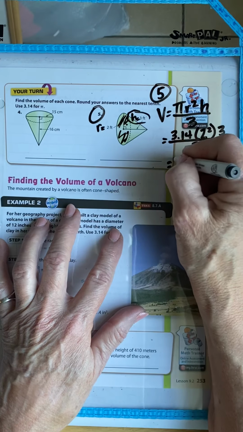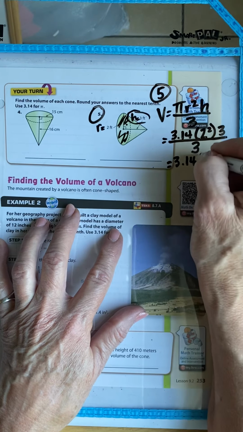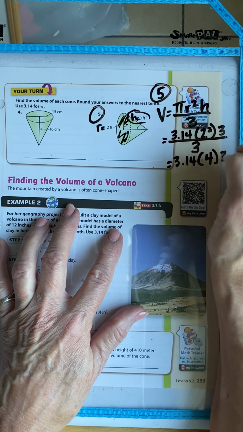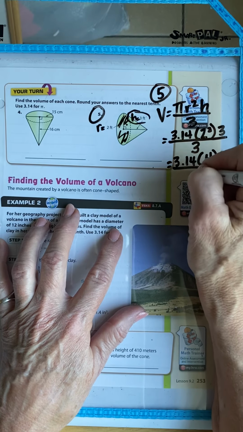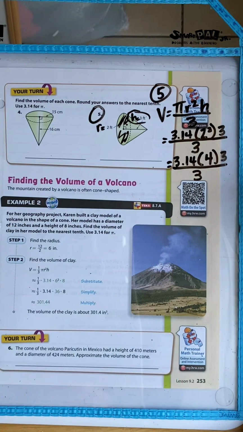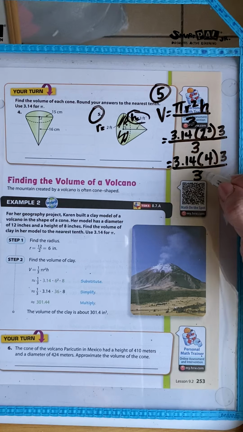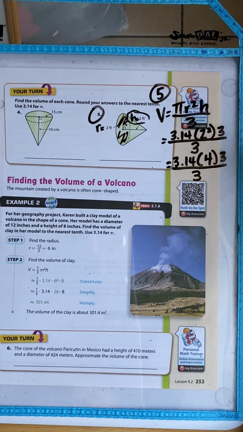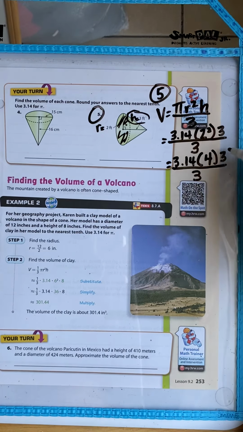Now, 3.14 times 4 times 3 divided by 3. Do y'all see something I see? Would 3 cancel out 3? Yes, my friends, it would. So if you were a step ahead and you saw that, you're correct. 3 divided by 3 is 1.